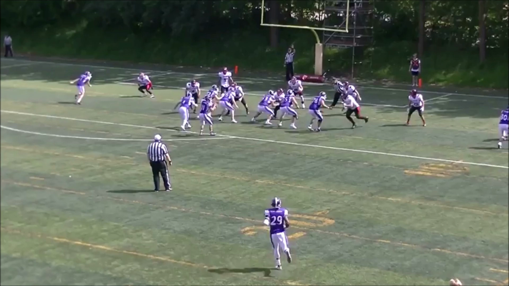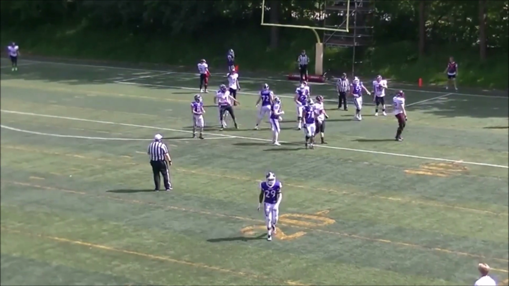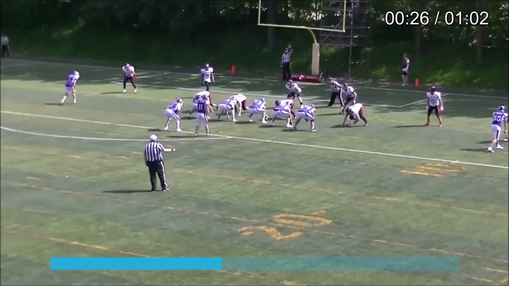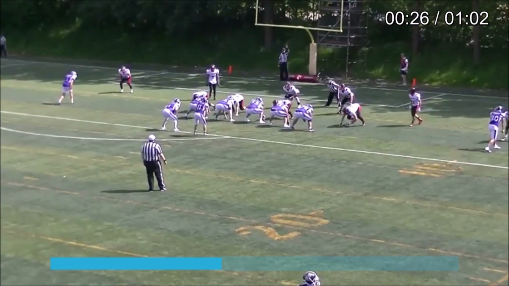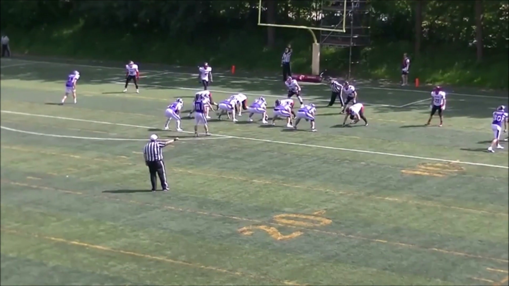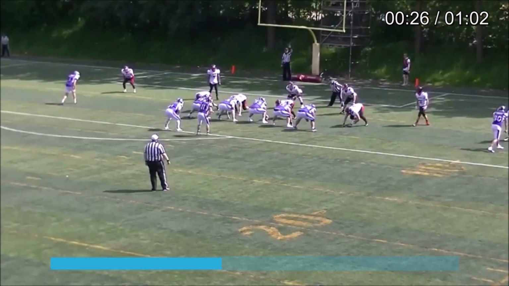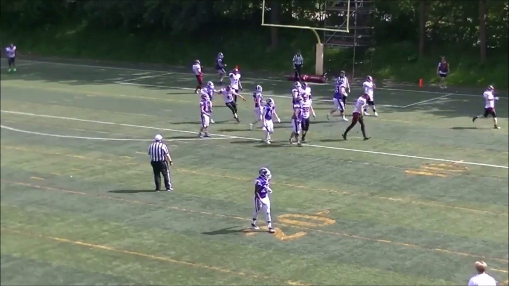So it's a very difficult situation to handle, and they do get a chance to run the play. So if number 29 came in after everybody was set, that means what we have here is illegal motion, since he's moving forward at the snap.